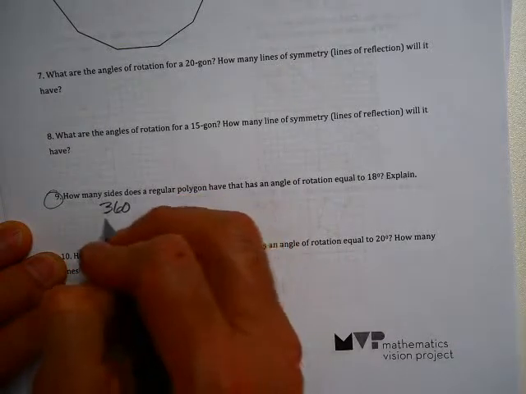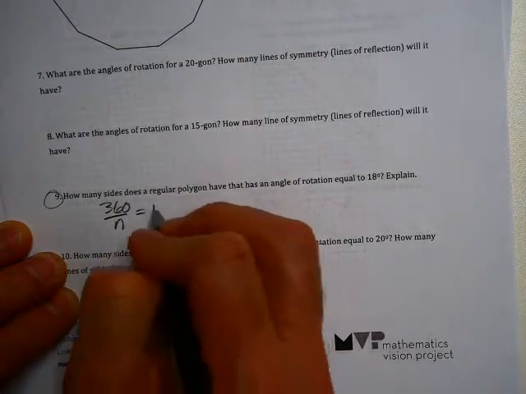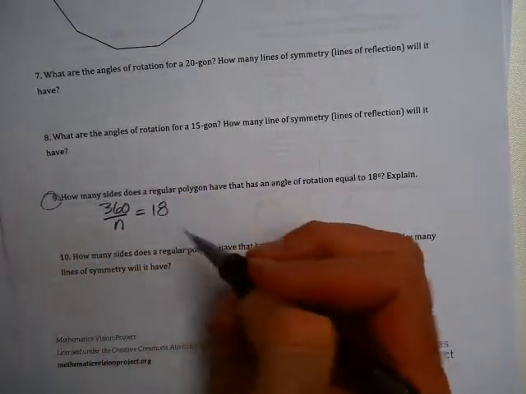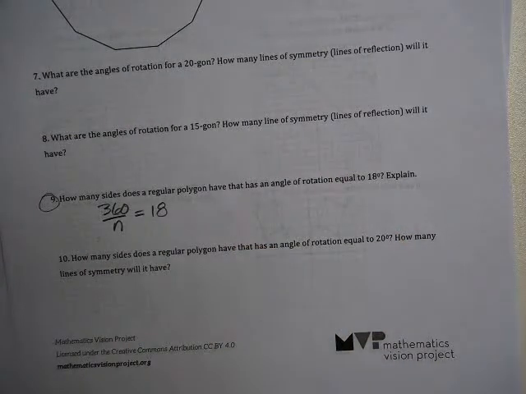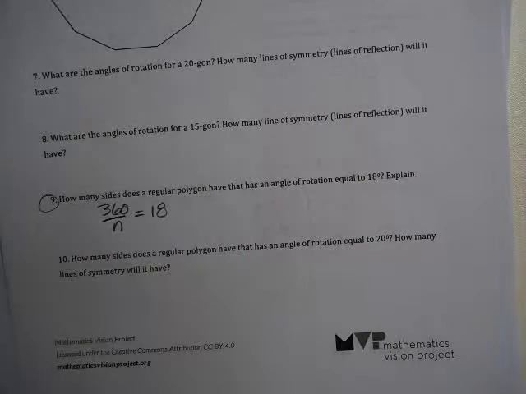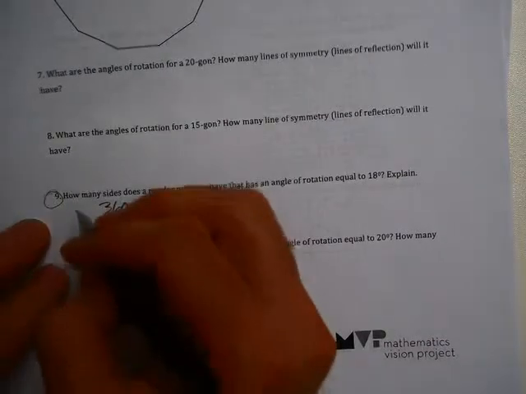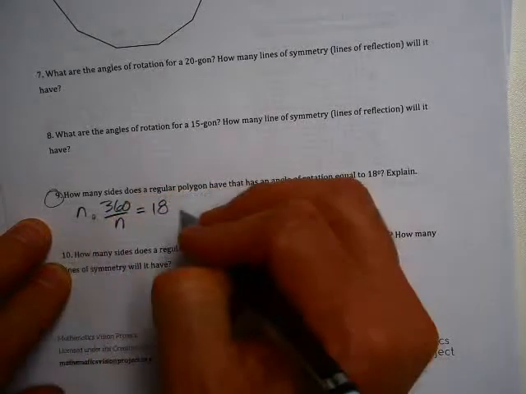360 divided by n equals 18. 200. Hold on. 200 sides? I don't think so. Okay, hold on. Quit trying to do it in your head. Do it algebraically. How do I get the n out from underneath the denominator? Multiply both sides by n.